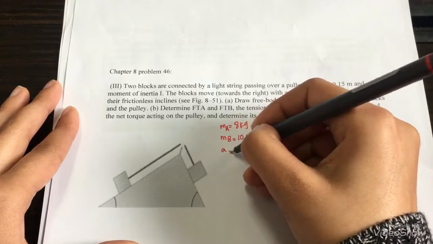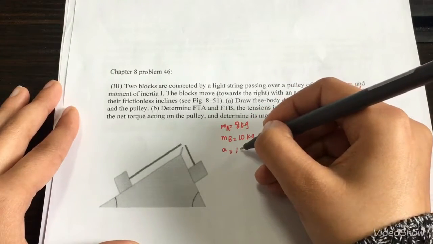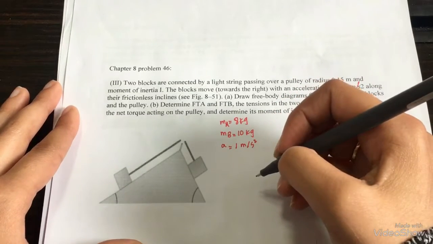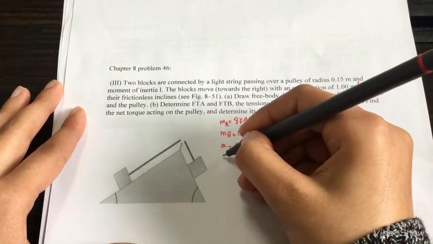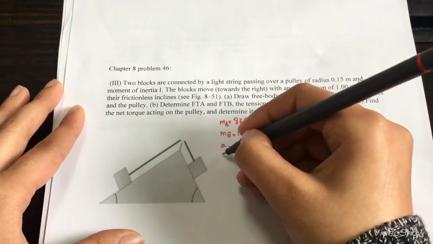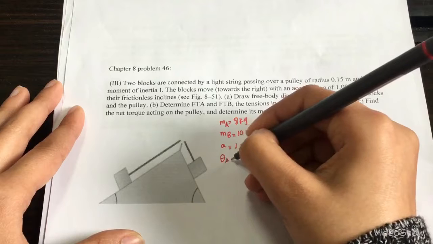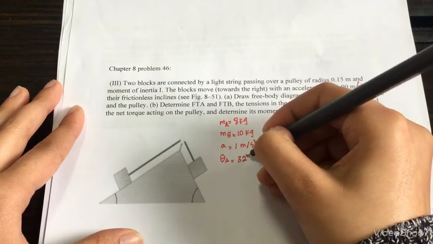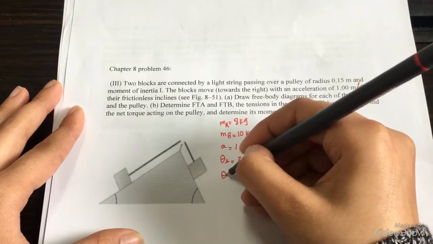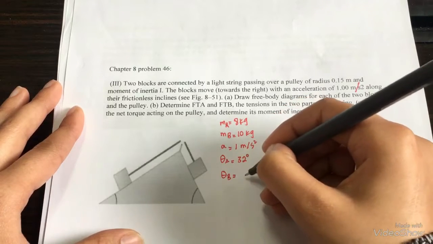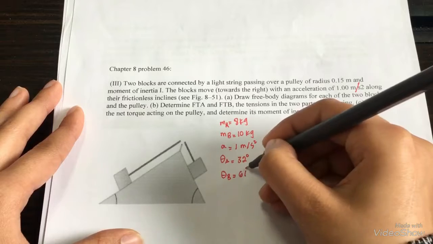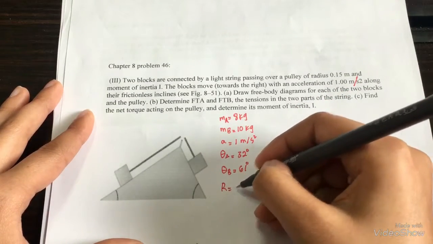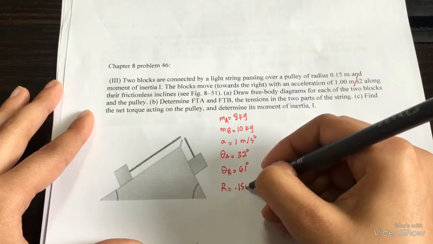Acceleration for both of them, 1 meter per second square. The first angle, which is angle A, is 32. And the second angle is 61. And the radius is 0.15 meter.